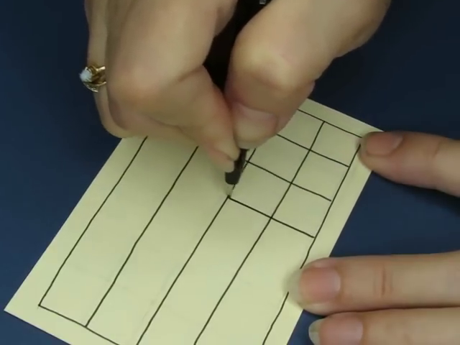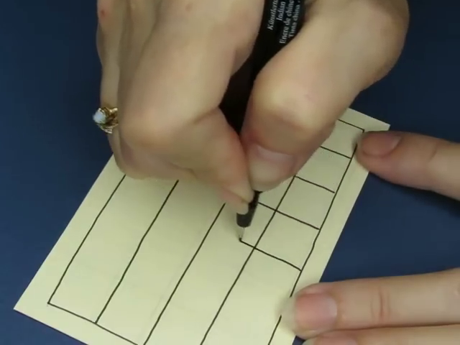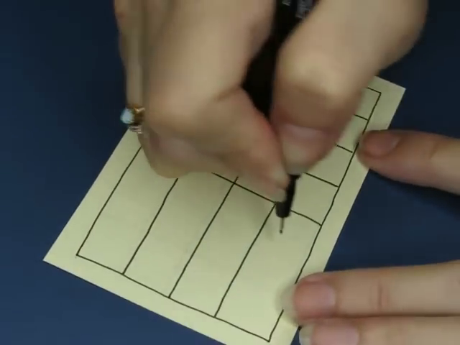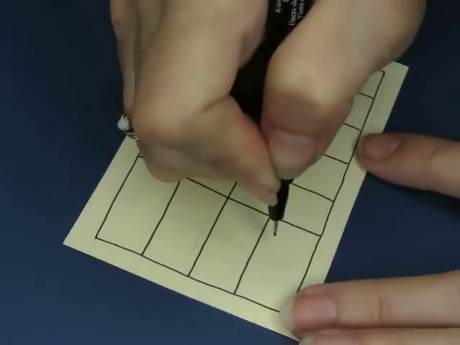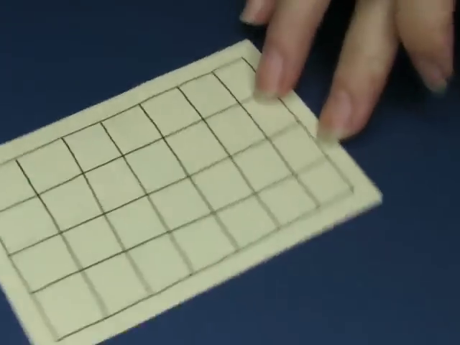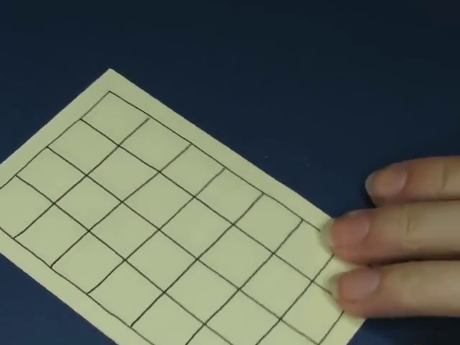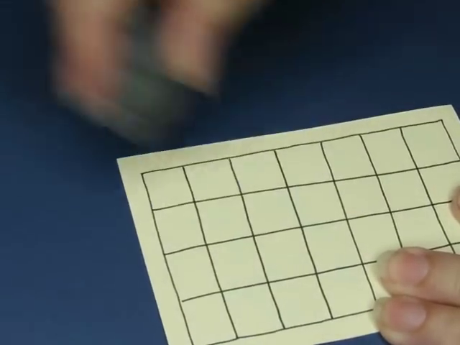I don't think they're quite square. I want to be a little more square. There we go. And then I'm just going to erase all my little guidelines so they don't get in my way. Don't bug my eye.